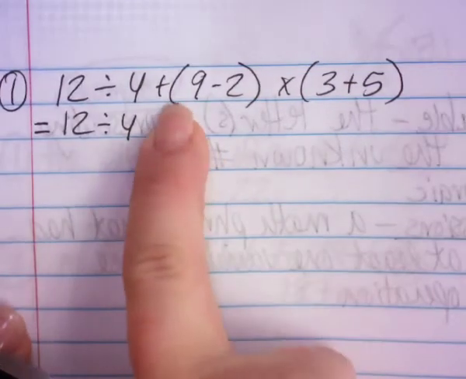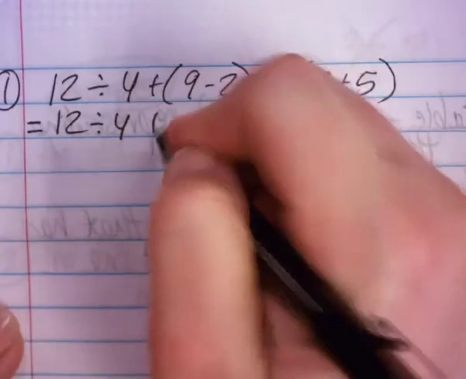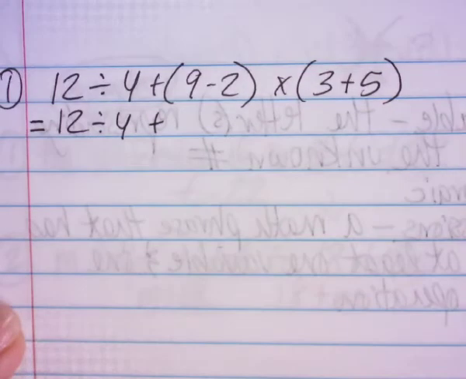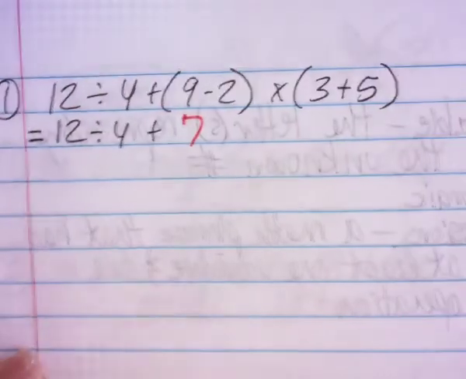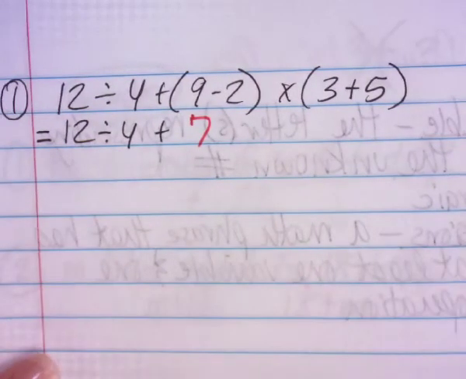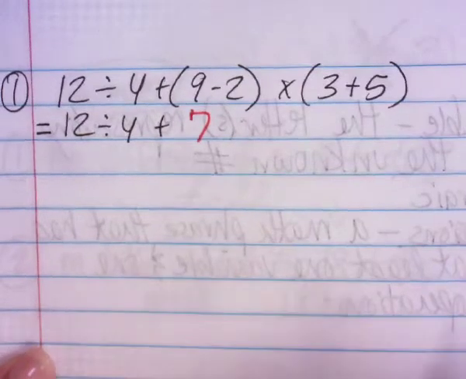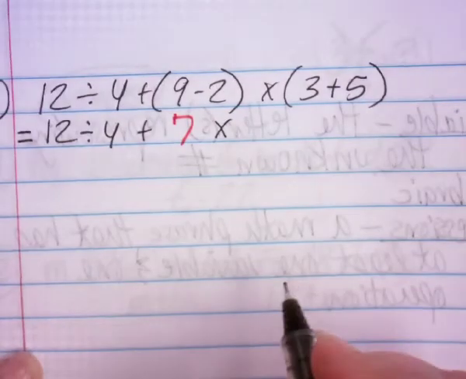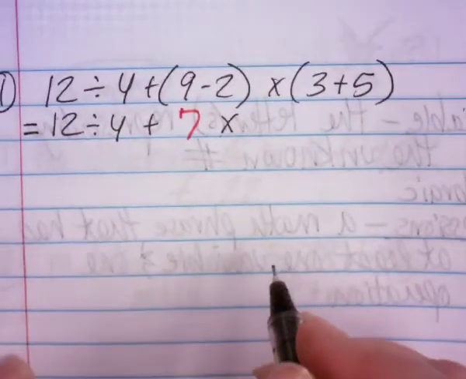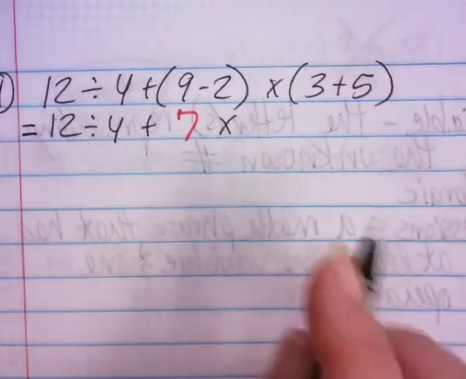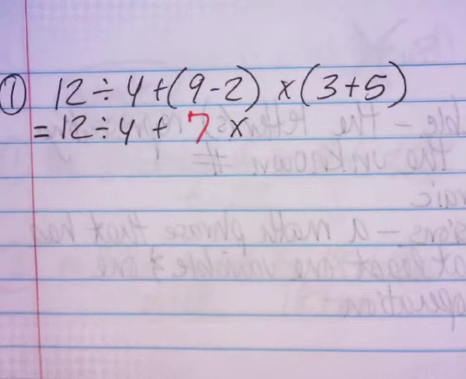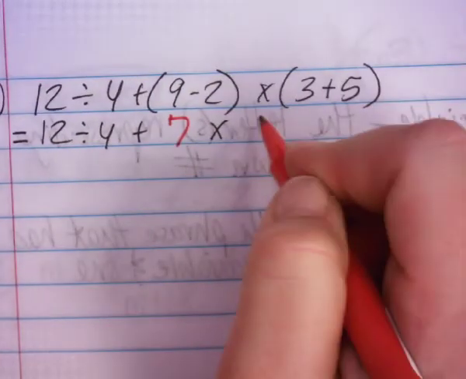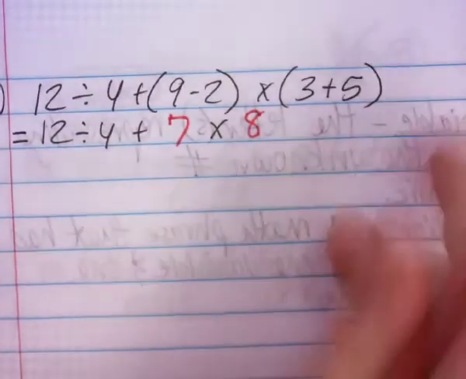Whoa. The plus sign. Okay, and then 9 minus 2 is 7. Okay, put that in red. Then what? And then the x, or you don't really have to put it. Well, you have to put something because you can't put two numbers together, right? But you can put a dot, that's fine. And then 3 plus 5, 8. 8 in red, boom.